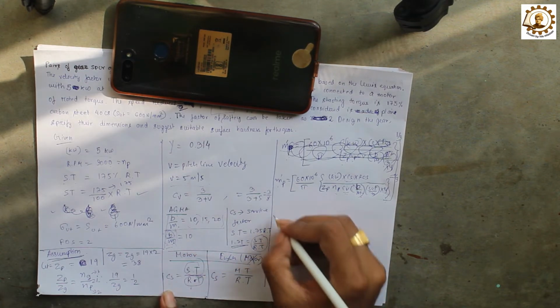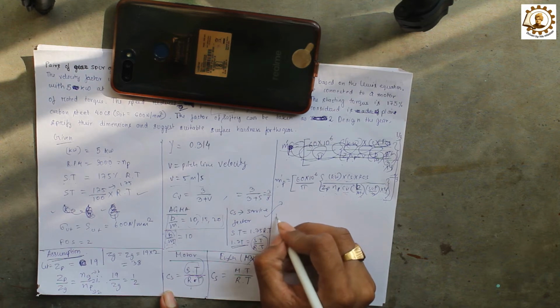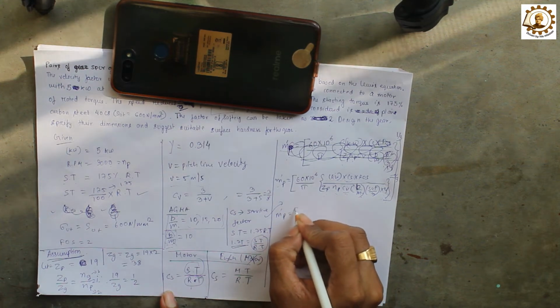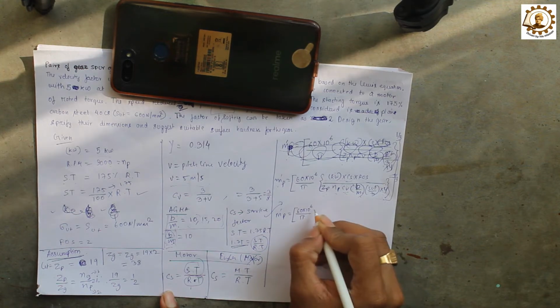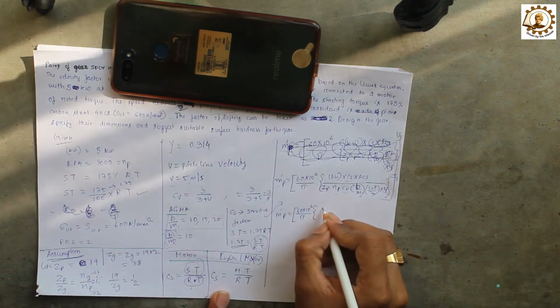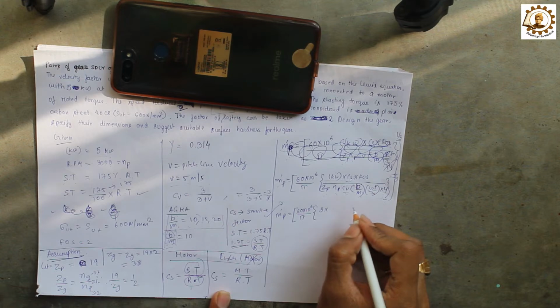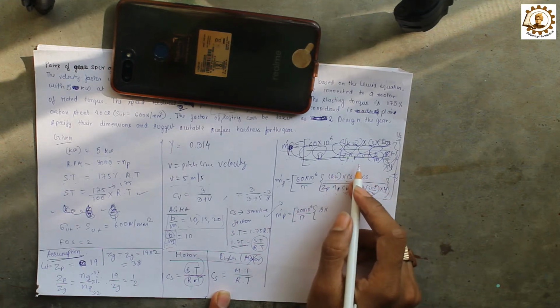By substituting all the values over here, I could write m dash p is equal to 60 into 10 to the power 6 by pi, 5 into CS.